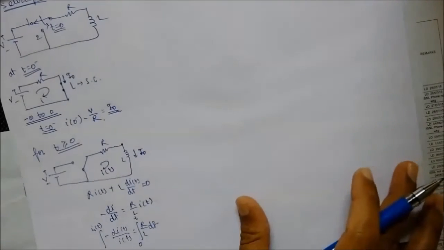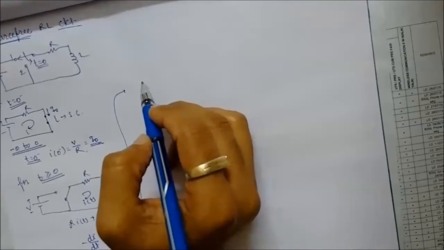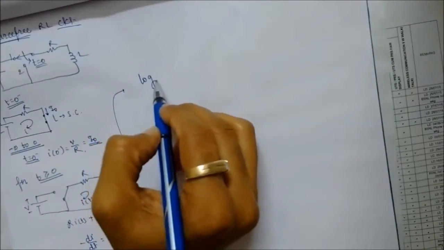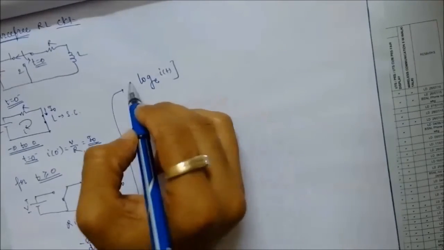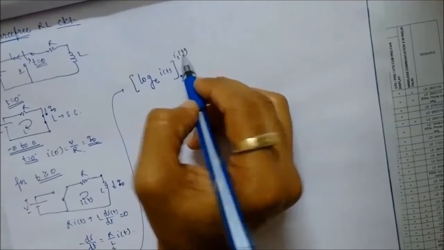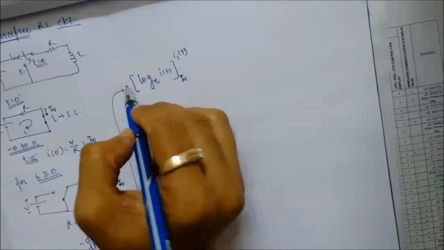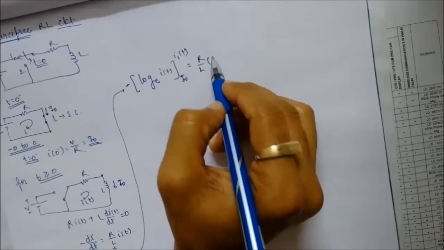Right. The left hand side will be log to the base e of i(t) ranging from I0 to iL(t) with a minus sign, that is equal to R upon L into t.